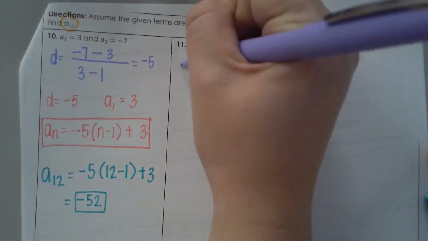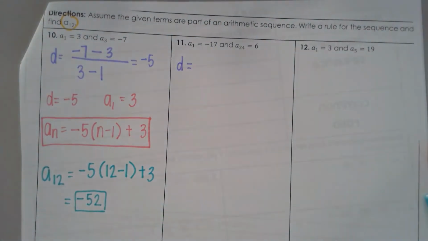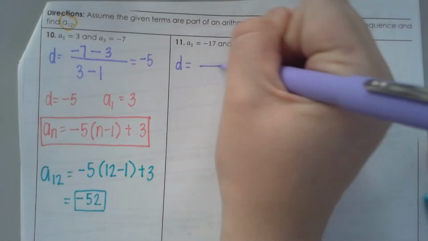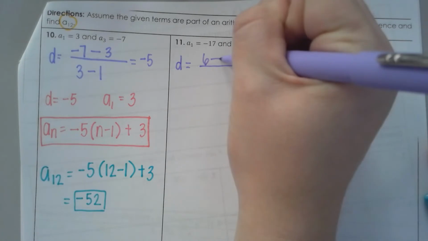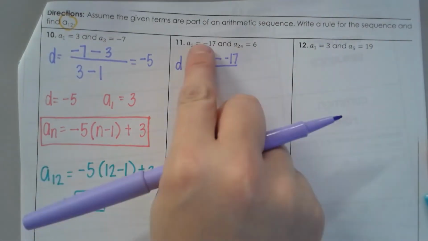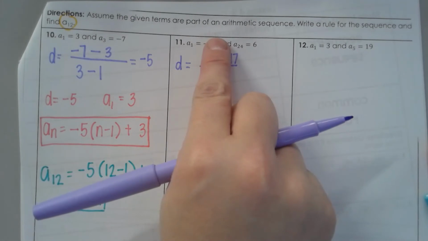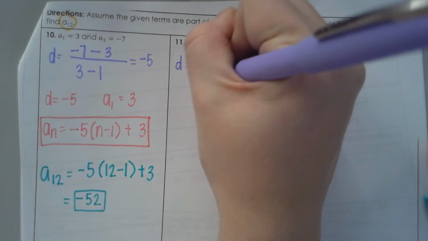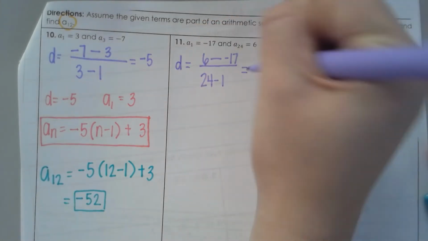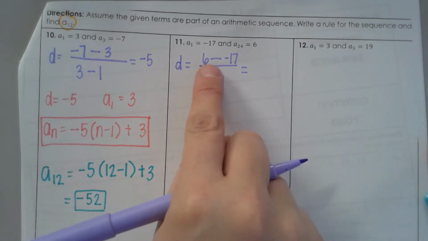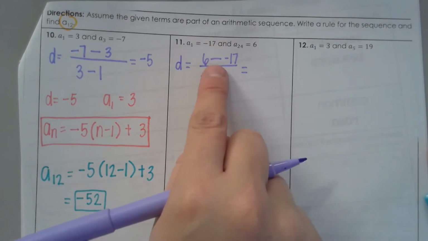We'll start by finding the common difference. It's 6 minus negative 17. So you do your big numbers on top, and then the little numbers, the 24 minus 1 on bottom. You need to be careful because that's 6 minus negative.